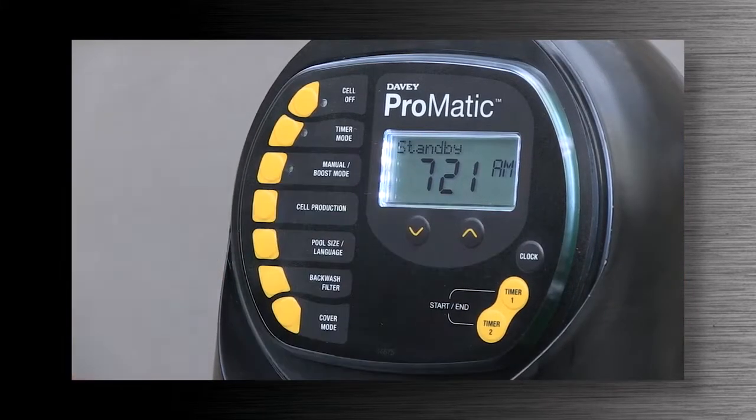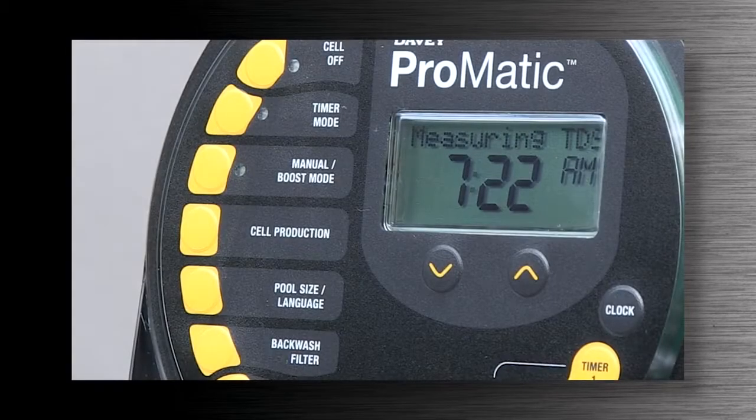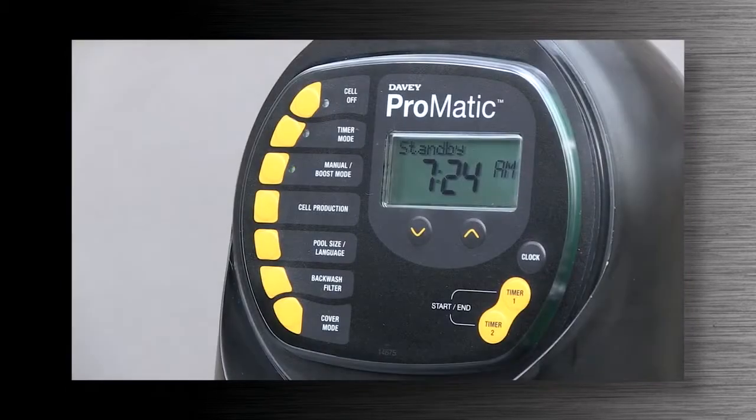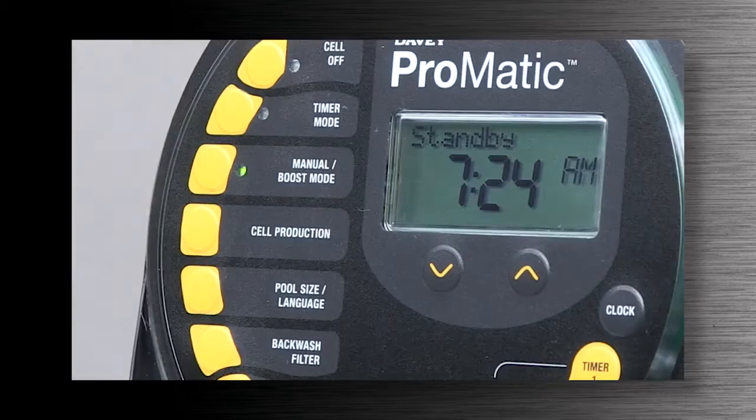The display screen will then alternate between standby and cleaning for a period of 1 minute, and then measuring TDS and standby for a further 2 minutes. After 3 minutes, the unit will go into normal operating mode. The display will read salt level OK, along with the current time of day.